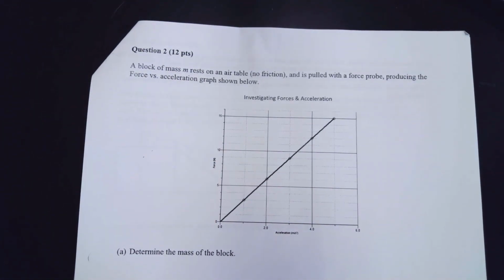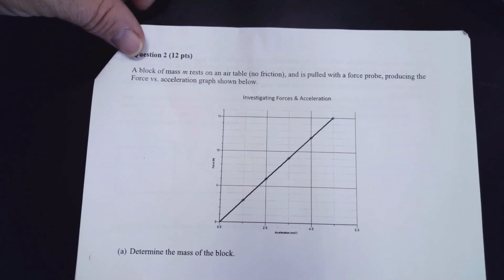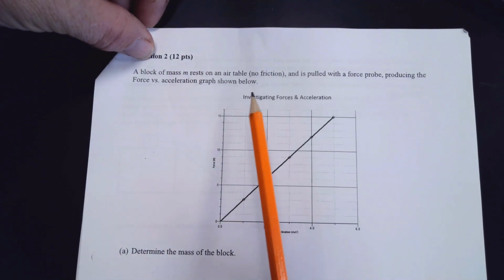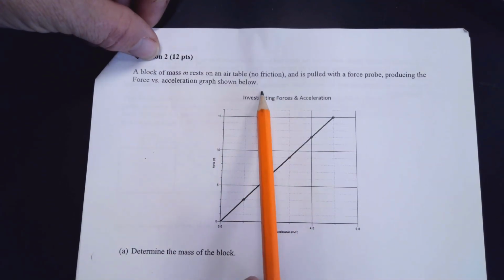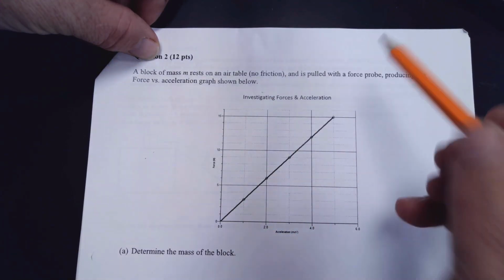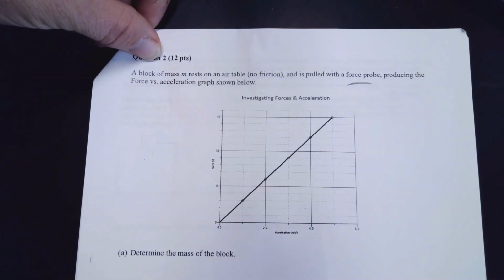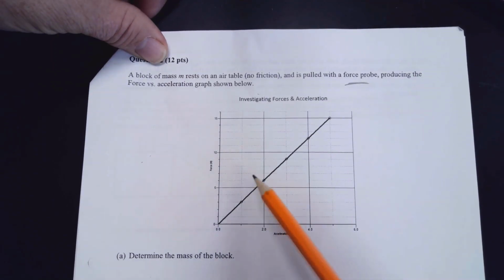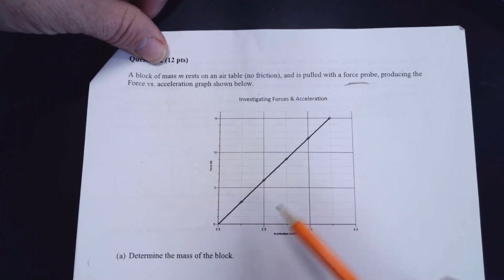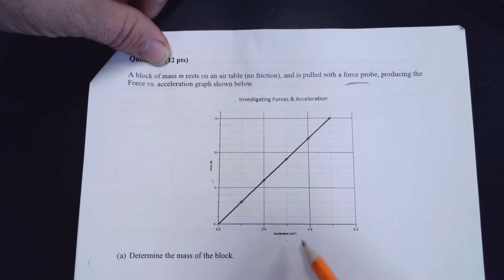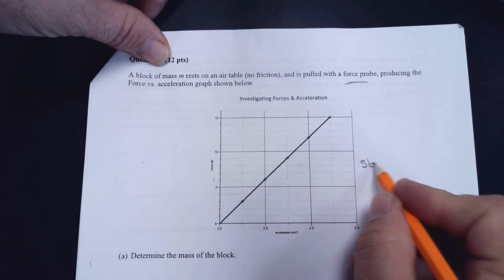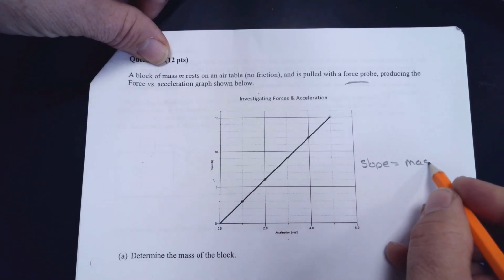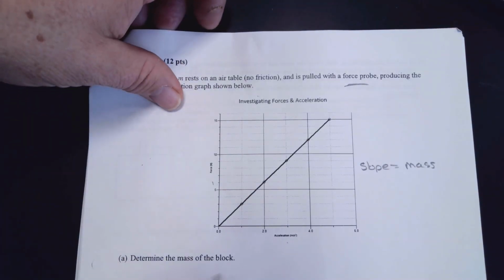Okay, this is AP Physics, Unit 2, Dynamics, the exam free response question number 2. What we have here is a block at rest on a table with no friction, and it's pulled with a force probe. So I know they're talking about a lab. They want to test what information we have learned from a graph. And we know when we have a graph of force versus acceleration, the slope of that line is equal to mass. And they want to know what is the mass of the block.